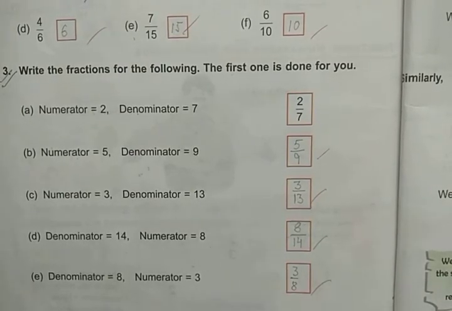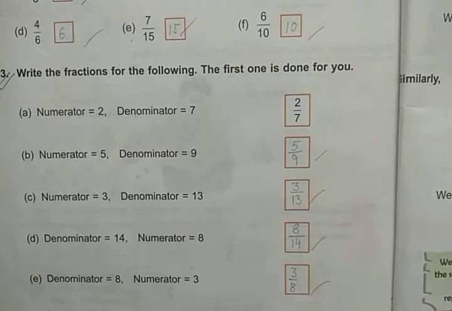So this is all about the numerator and denominator and how we can write the fractions when the numerator and denominators are given. Now in the next video we will learn how to compare the fractions and write them in ascending or descending order. Thank you.